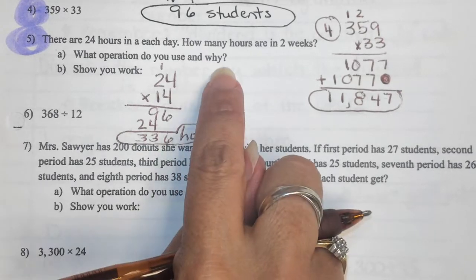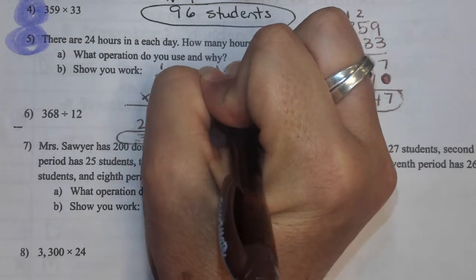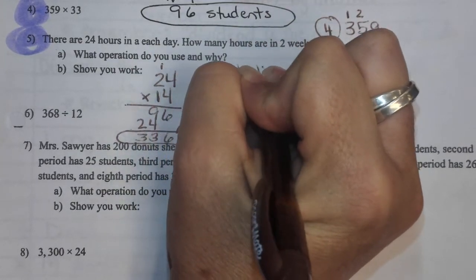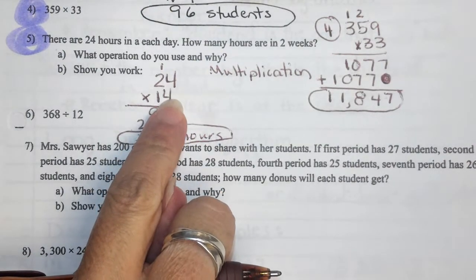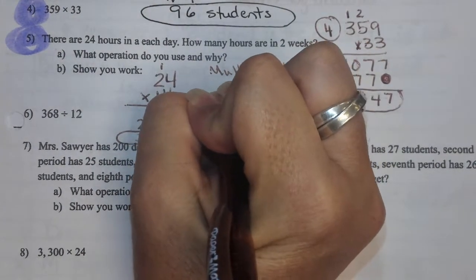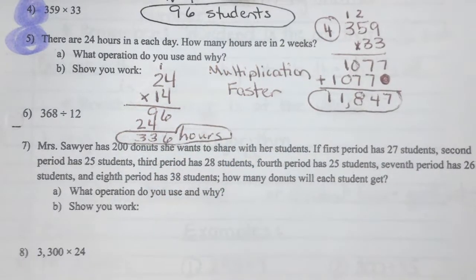The other thing is, there was a question up here. What operation did you use? We should use multiplication. For sure. We do not want to add 24 14 times. We would just be there forever. So, it is faster, it is easier.